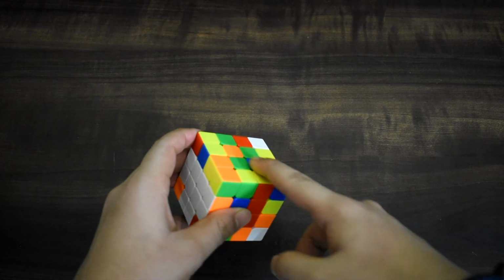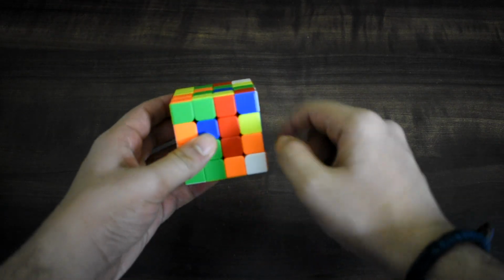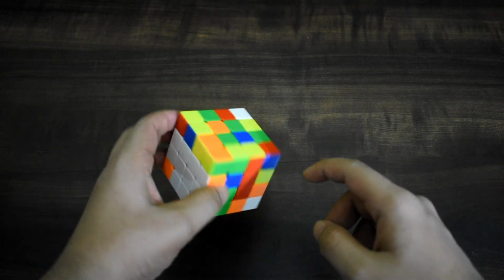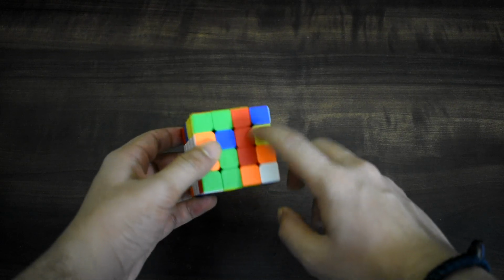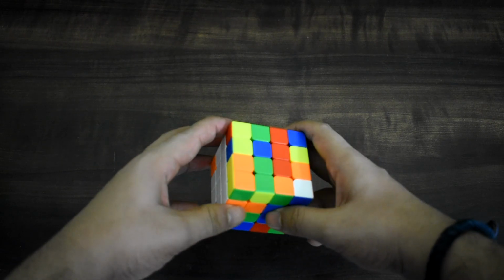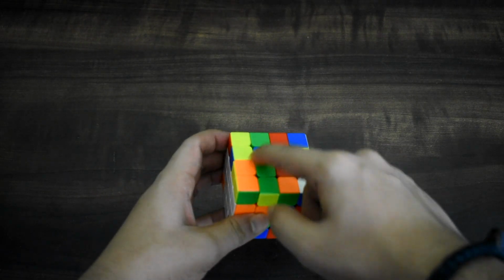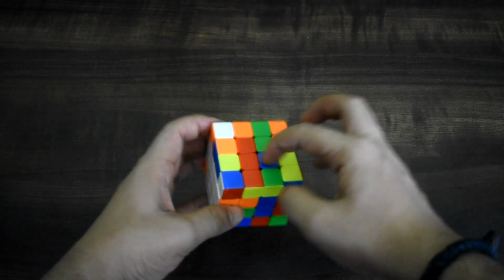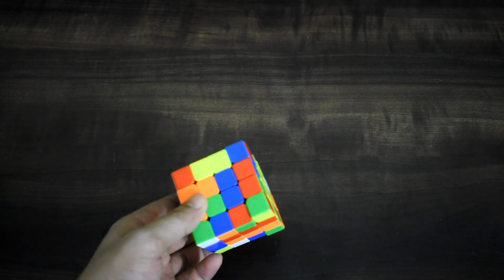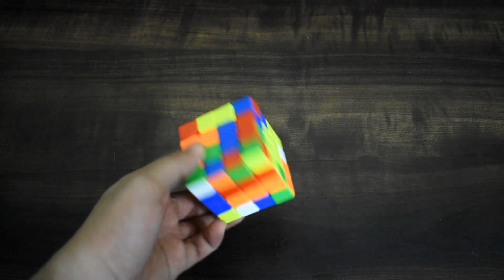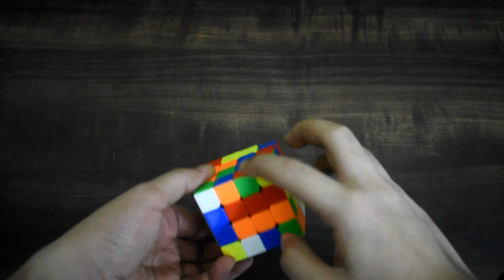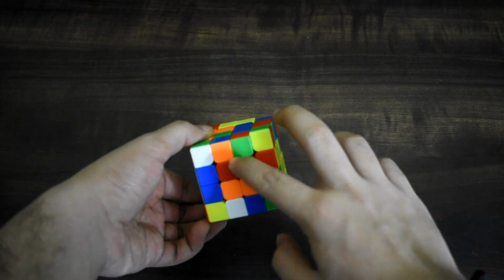Now keeping this empty spot constantly on the left will solve our centers. Now the first center I will solve is this red one, because I see this bar already, and like I said, I just keep my bars on the left because I use most of my right layers to solve the bars. So my next bar is luckily over here and it's already made.